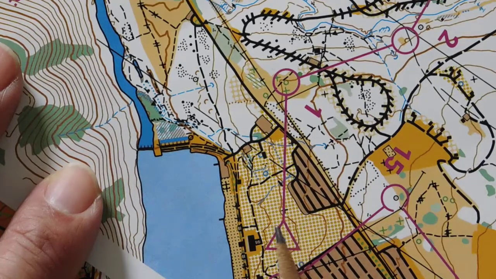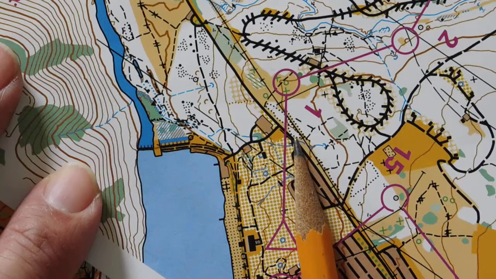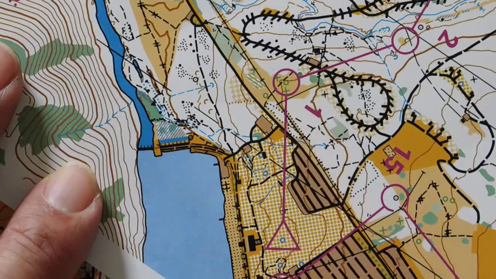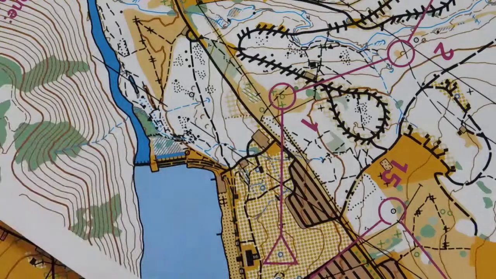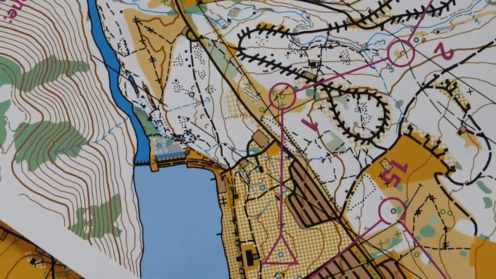Now, again, we could try to go in a straight line, or we could take advantage of the features that are here and come up to the road perhaps, walk along the road, get on the trail, and go up that way. It's really not that much longer than trying to go in a straight line. Again, we are doing terrain association, the key element to beginning orienteering.